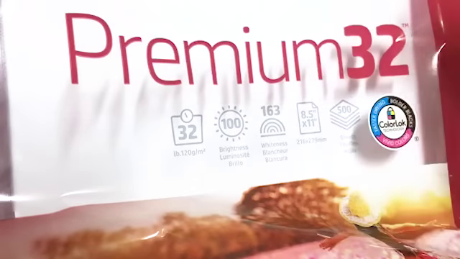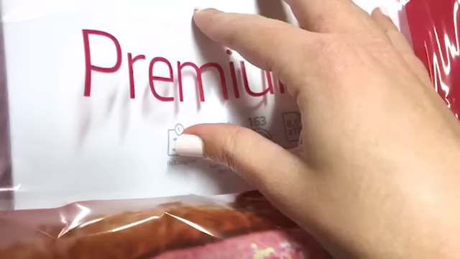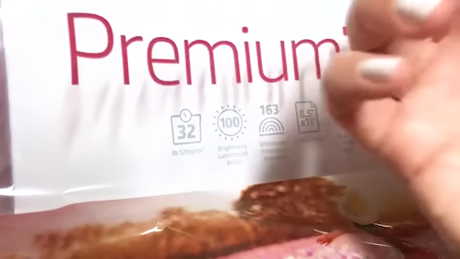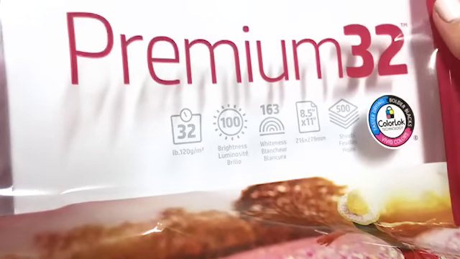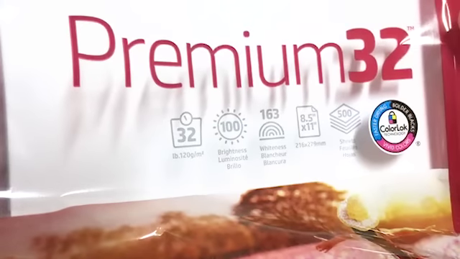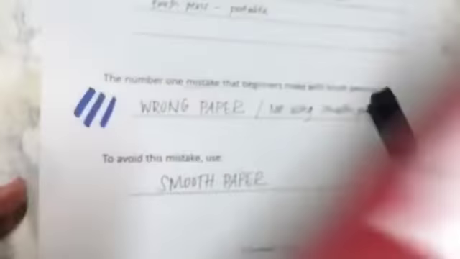So you can either print guidelines on your paper, which I'll show you an example of that in a minute, or you can use a light pad underneath your paper with lined paper so that you can see the lines coming up through the paper. Okay, so the first one was HP Premium 32-pound.